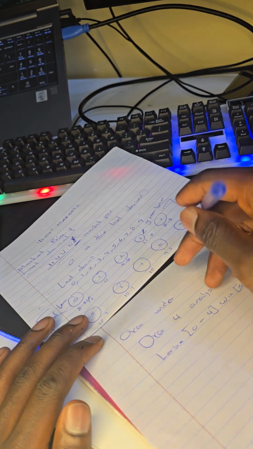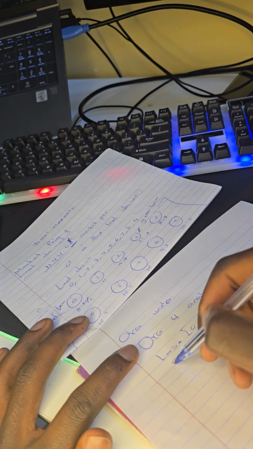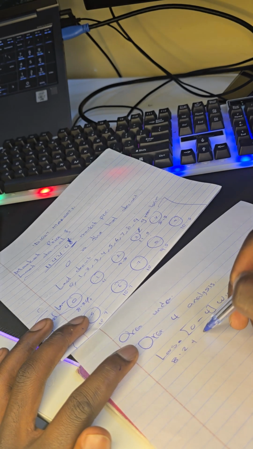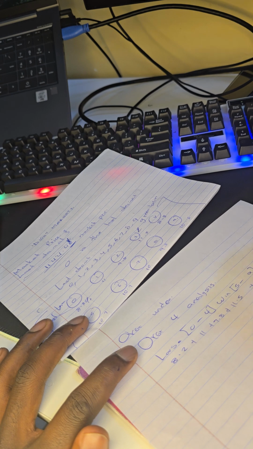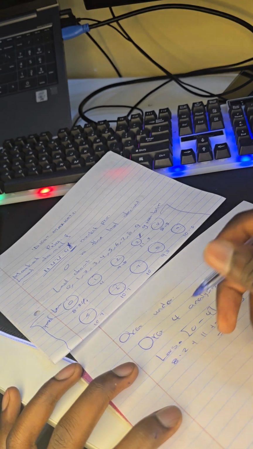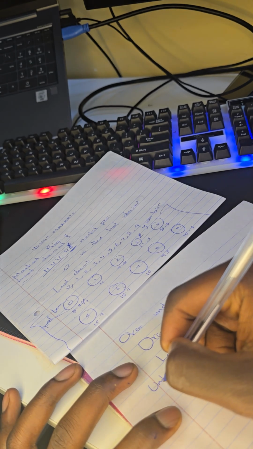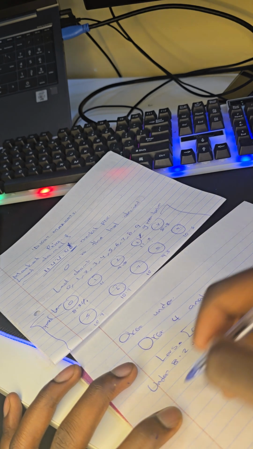So acha tuangalie the percentage ya the digits below 4. So hapa tuliona tu ni 8.2 plus 11% plus 9.8 plus 11.5 plus 8.3. So nataka tuangalie the percentage hapa, alafu tuangalie hapa ni under percentage. So this is how the analysis tools work. So hapa tuko na the over.